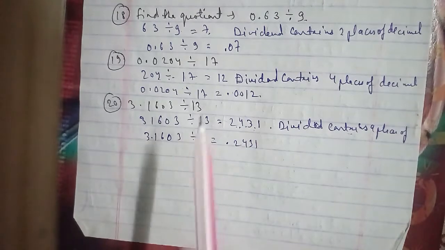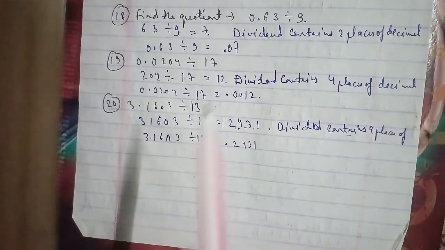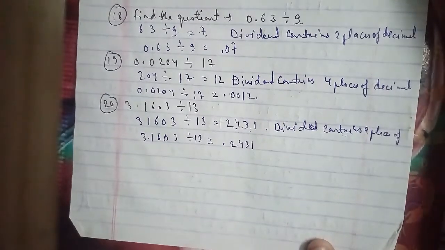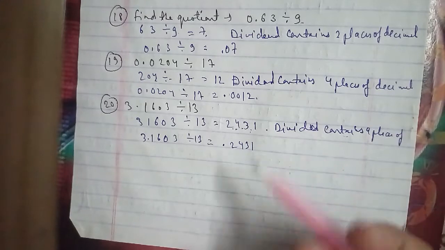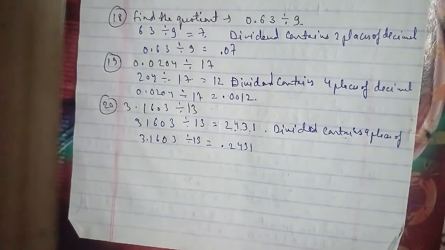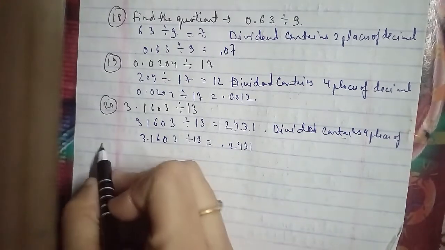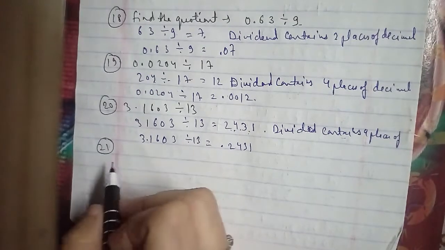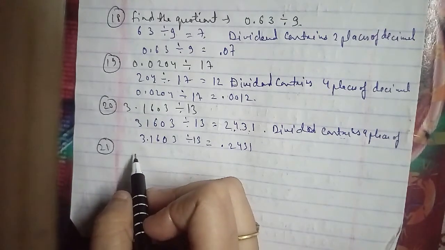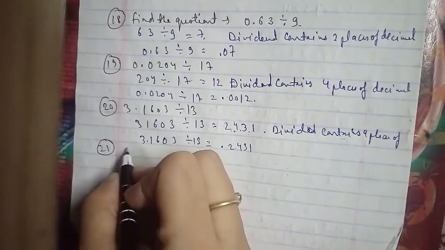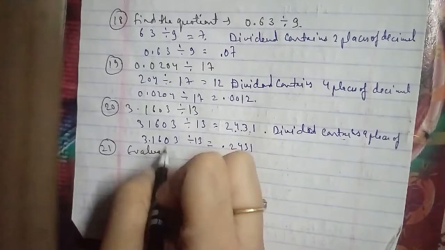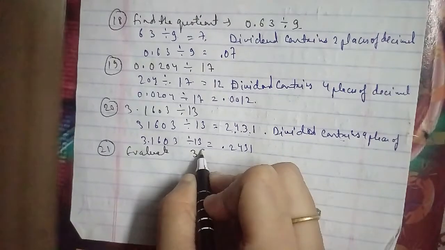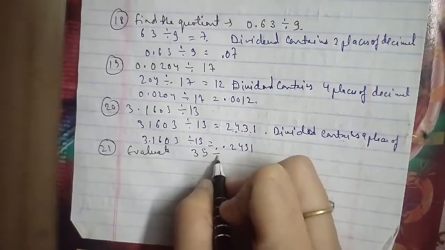So 35 upon 0.07 is equal to, there are two decimal places, so we will multiply by 100. 35 into 100 upon 0.07 into 100, so it will become 3500 upon 7. When you cancel it out, 7 1s are 7, 7 5s are 35, and 0. So the answer will be 500.